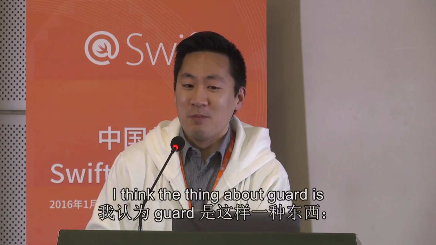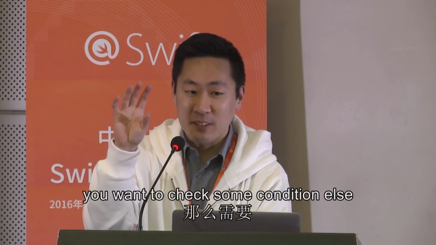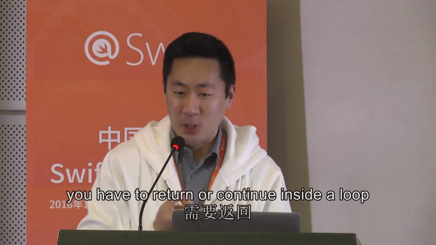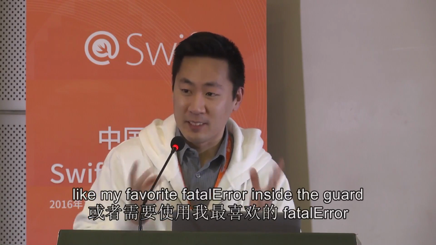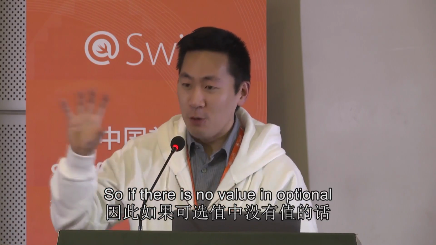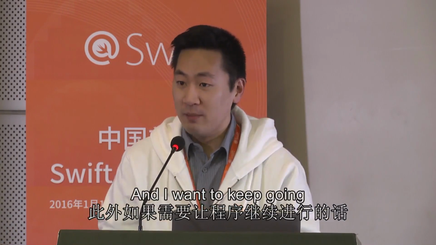I think the thing about guard is if you have a guard, you want to check some condition, else you have to exit. You have to return, or continue inside the loop, or, again, my favorite, fatal error inside the guard. So if there's no value in the optional, I want to do all of these 10 things, and I want to keep going, then you can't use guard.